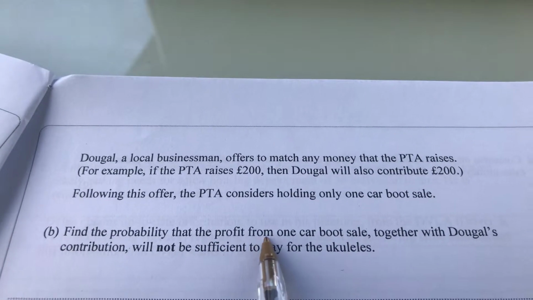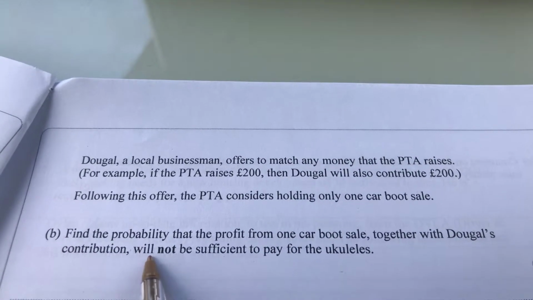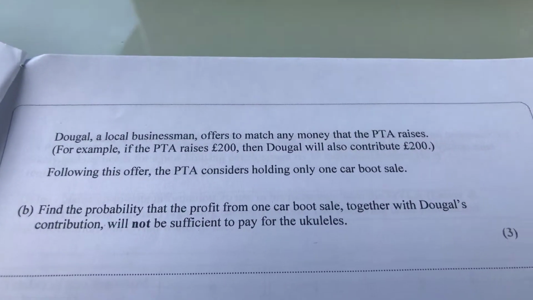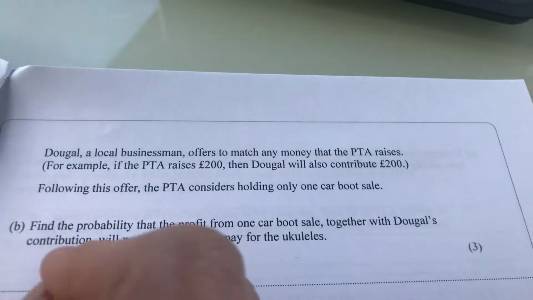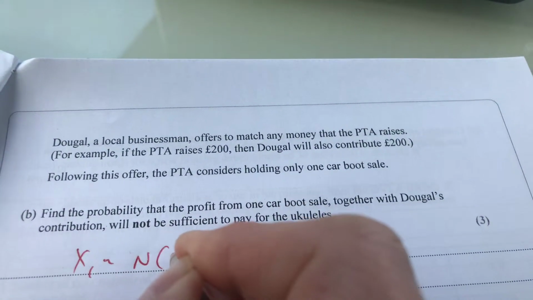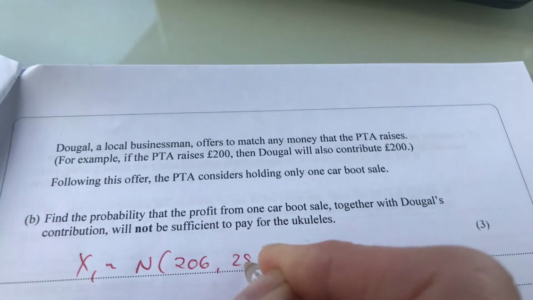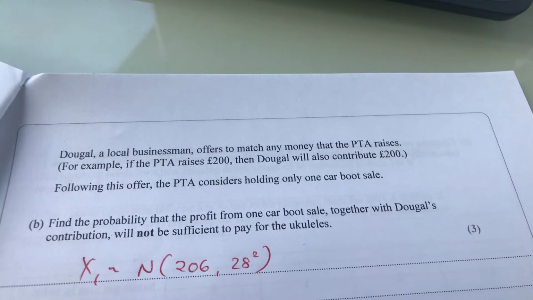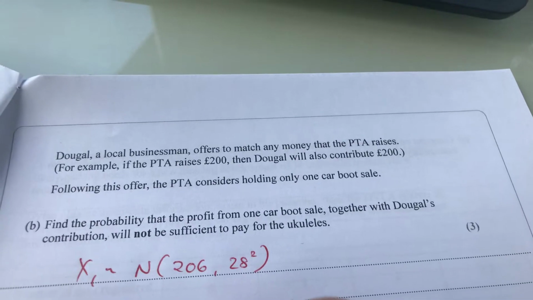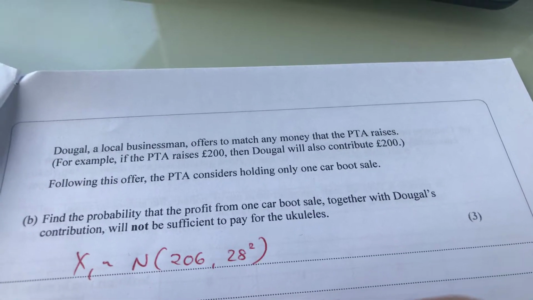Find the probability that the profit from 1 car boot sale together with his contribution will not be sufficient. So again, we're looking for double. Where this was 206 and 28 squared, now we want 2 lots of that one. So we're going to have 412 again.